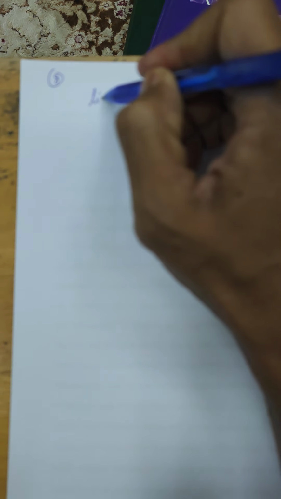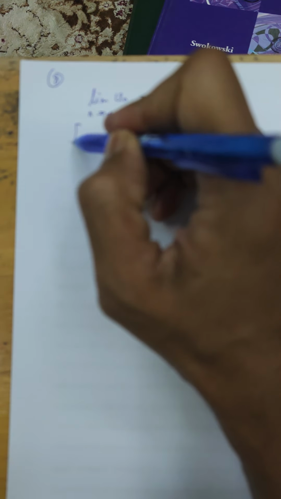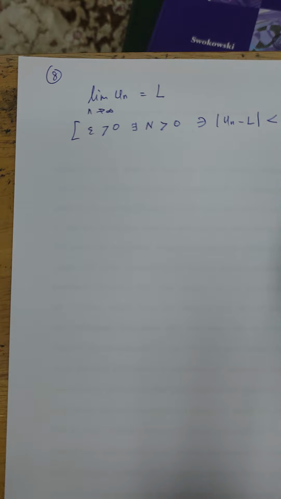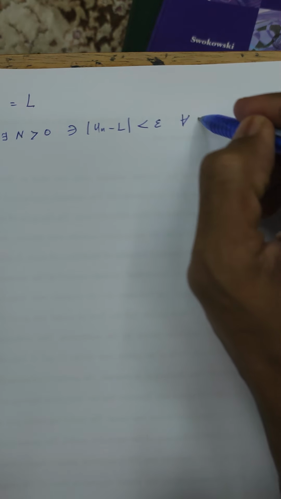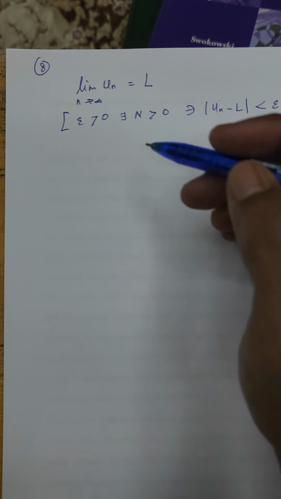So we say the limit of a sequence u_n as n goes to infinity is equal to L if, given any epsilon positive, we can find some number N positive such that the distance, the difference between u_n and L, is less than epsilon for all n greater than N. I've explained to you in the previous video the meaning of epsilon, the distance, and what n greater than N means, and so on. Now let me continue with the example.